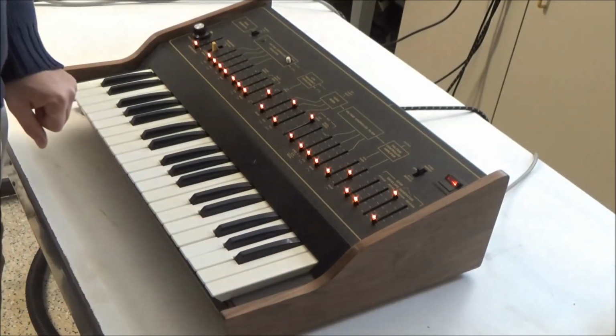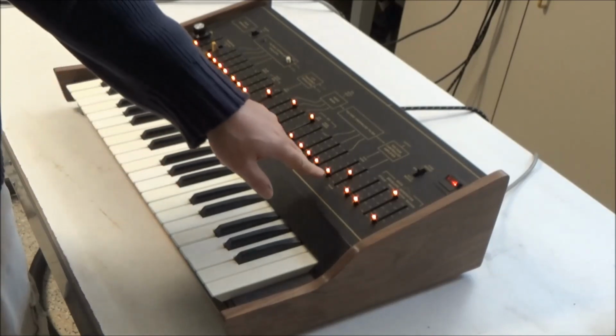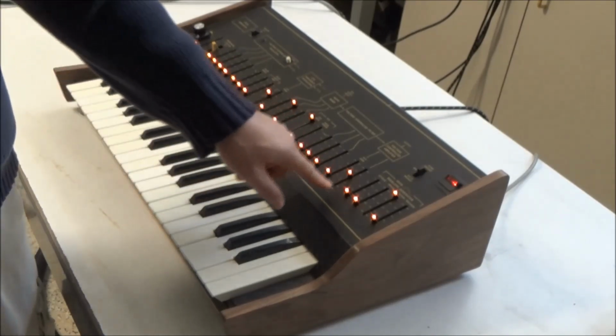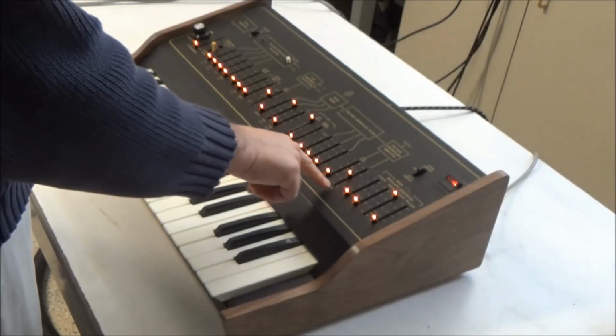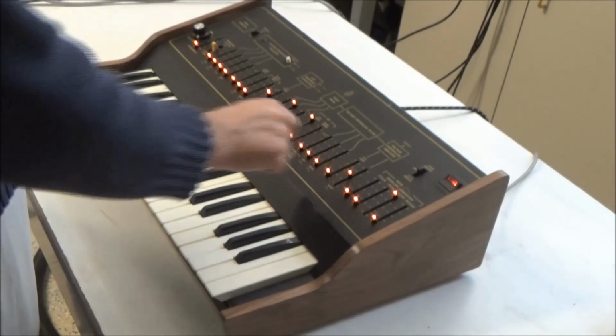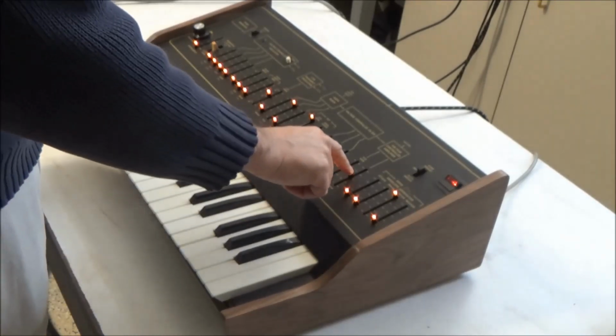All the way up to the very long release there. So our voltage controlled amplifier has two ways of controlling it. First is with the ADSR, which is what we've been doing, and this slider controls the ADSR depth of opening up the VCA, so we can basically make it louder by turning this slider up and down.